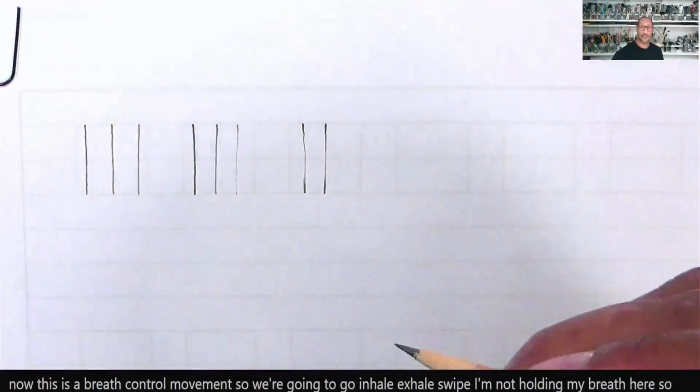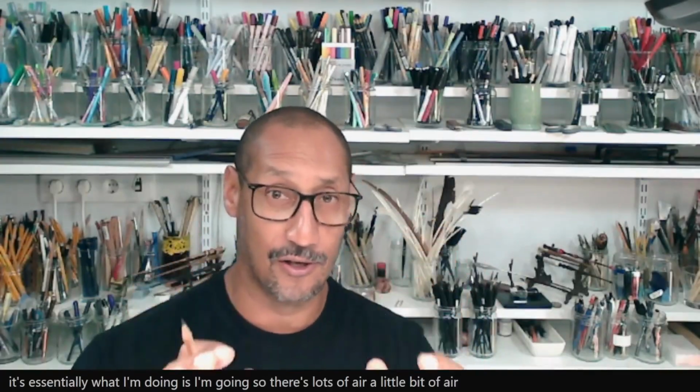So there's lots of air, little bit of air, and lots of air. And the breath, you use the breath to punctuate the air. It can then direct you to make different types of these strokes.